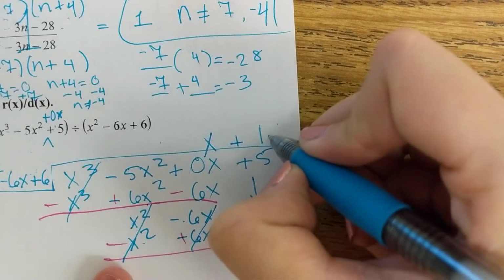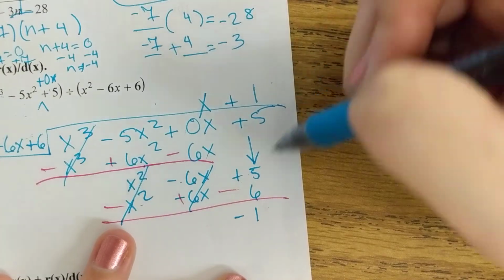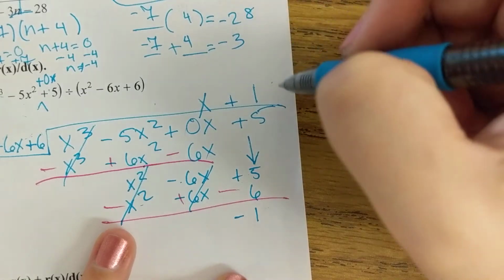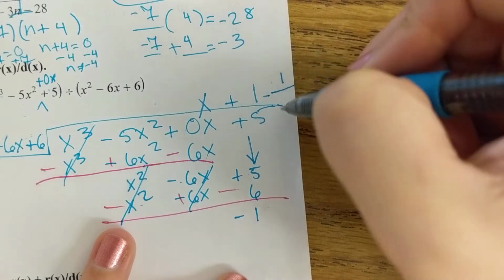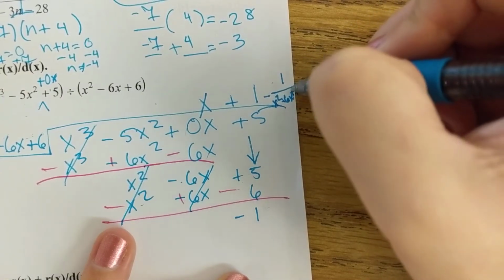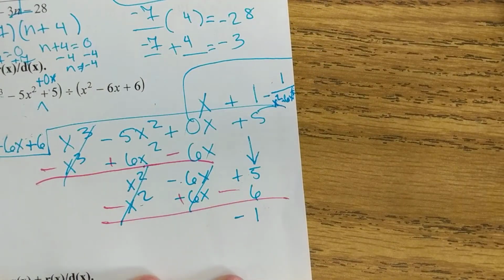So you can either do plus a negative 1 or a minus. If this is 2 terms though, I would recommend just doing plus because you could get confused with something. So I'm going to do minus here though, because it's just 1 term. 1 over x squared minus 6x plus 6. If you need to see the answer, it's on the back of your paper.